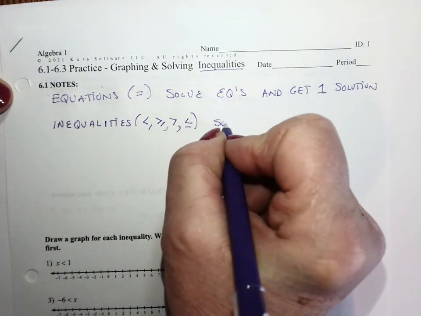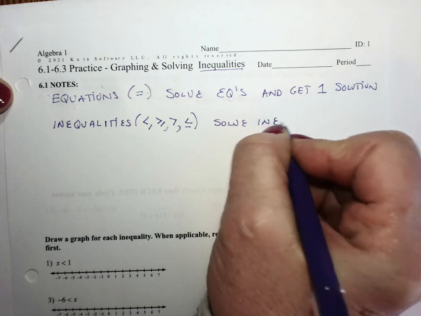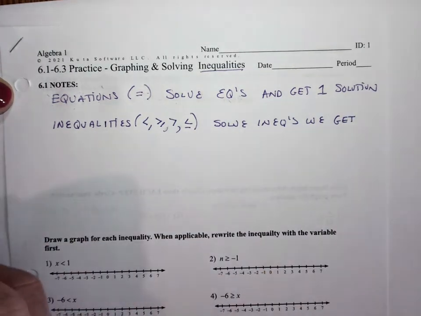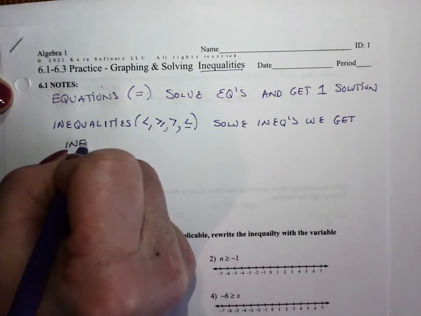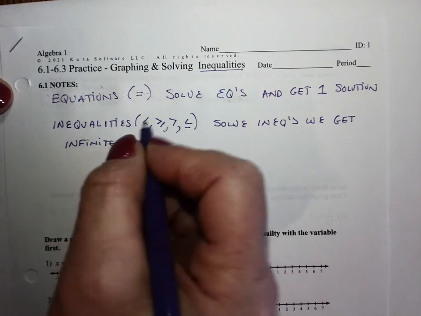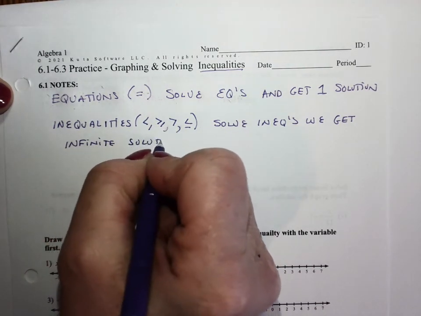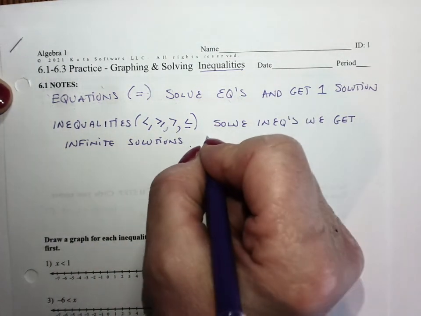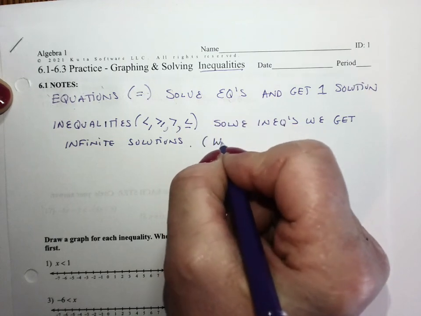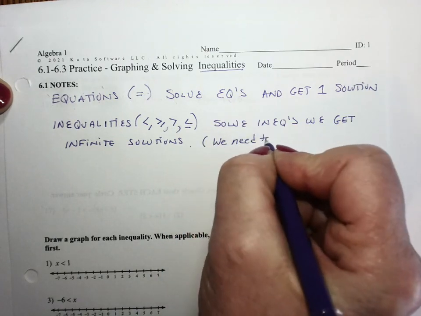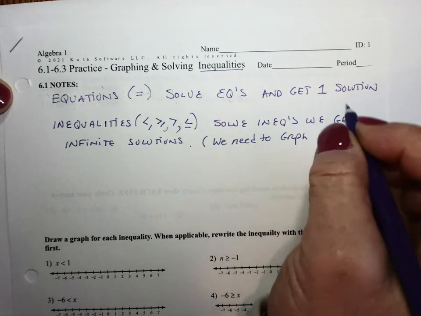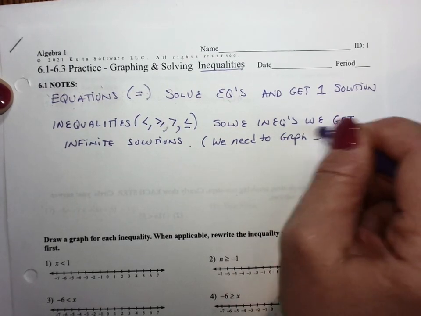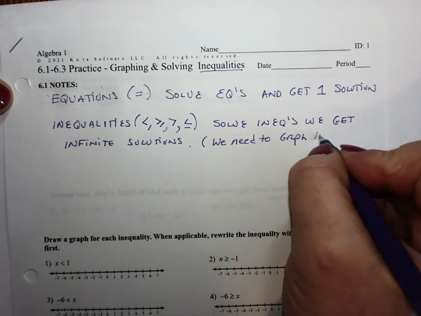And when we solve inequalities, we get an infinite number of solutions. So to represent these, we need to graph inequalities to represent all the possible solutions.